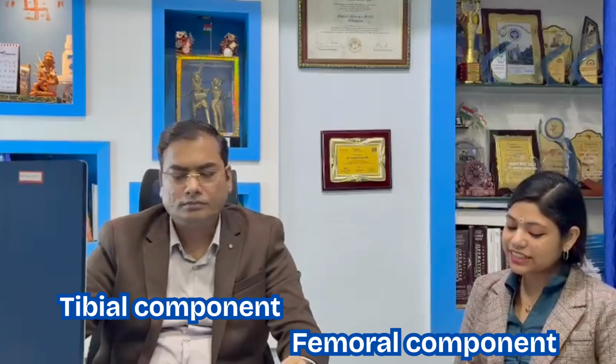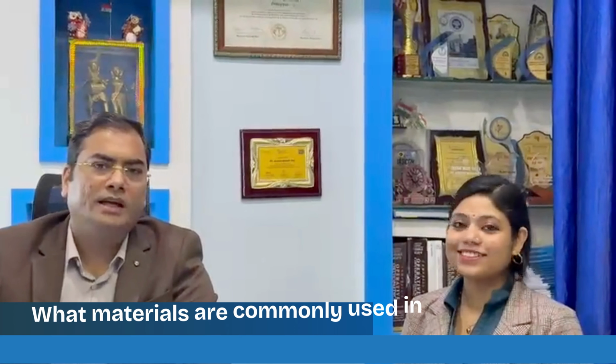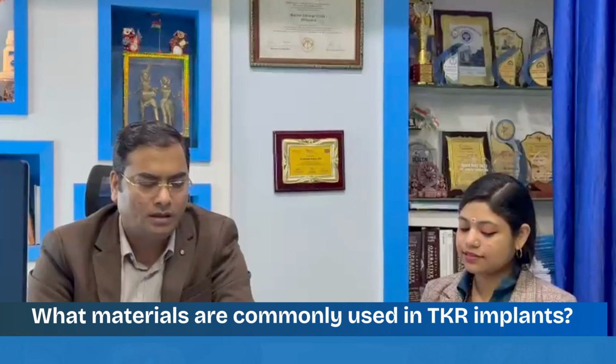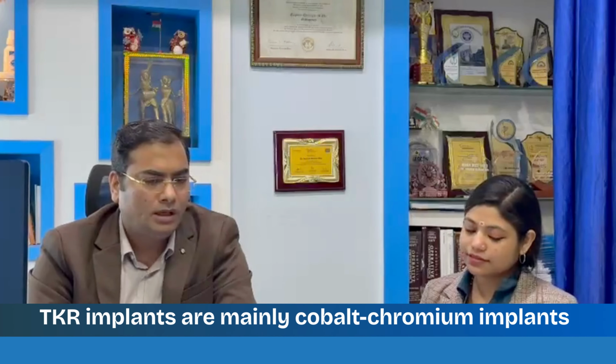Sir, which materials are commonly used in TKR implants? Okay, the TKR implants are basically a COCR, cobalt chromium implant. It's a medical grade COCR, and now we have come up with titanium implants also. And the thing which is in between that tibial COCR or titanium and the femoral COCR or titanium is the highly cross-linked polyethylene that acts like a cushion between the tibia and the femur. So we have COCR and highly cross-linked polyethylene.